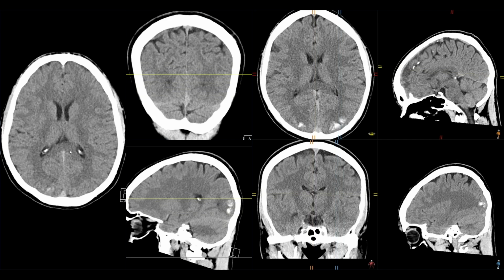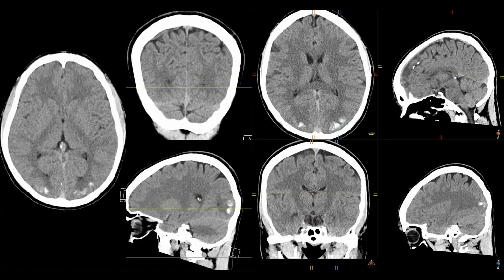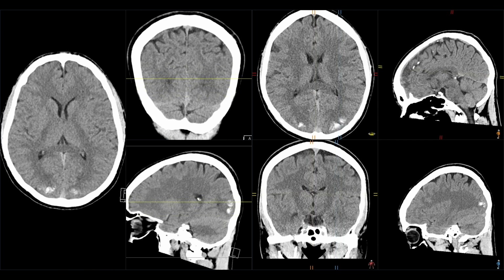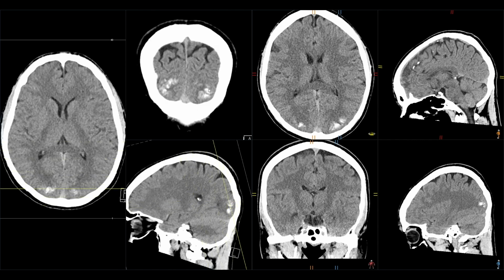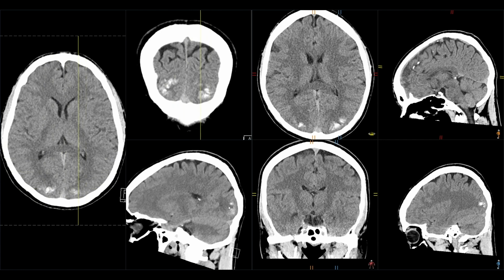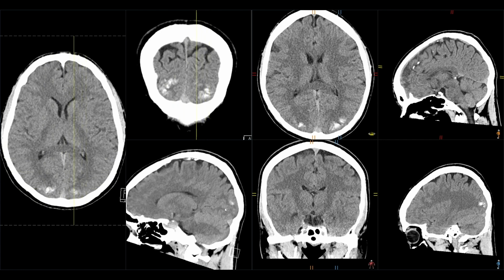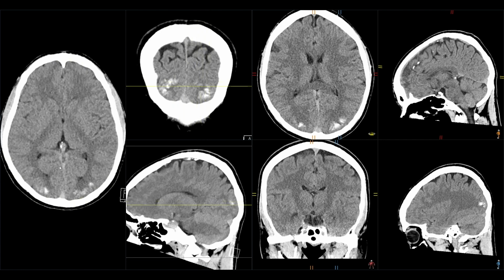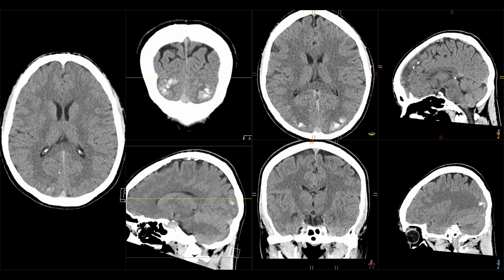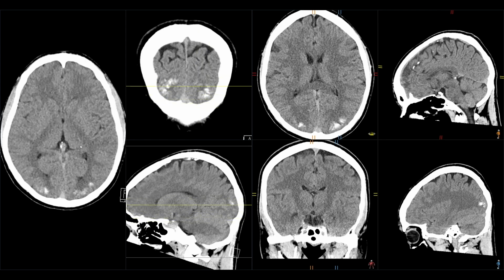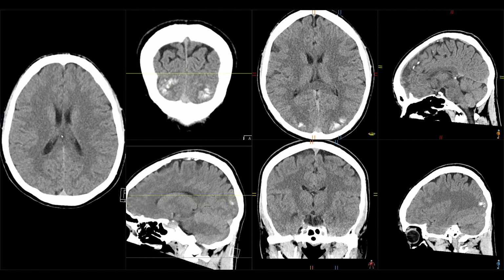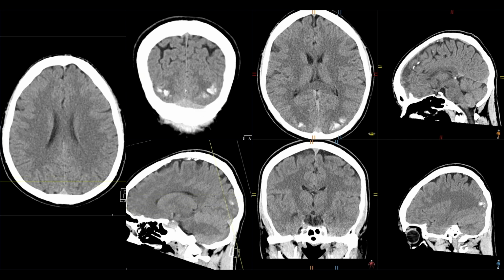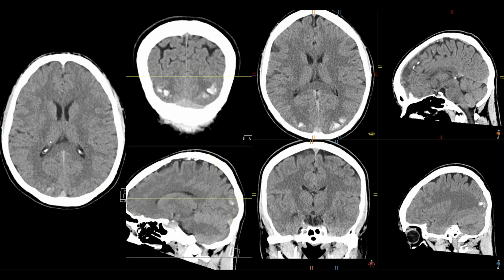The CT has revealed dense, highly symmetrical cortical and subcortical calcifications. You can see here and here, which are restricted entirely to the bilateral occipital lobes. Now, when encountering such symmetrical intracranial mineralization, a common initial thought would be Fahr's disease or primary familial brain calcification.